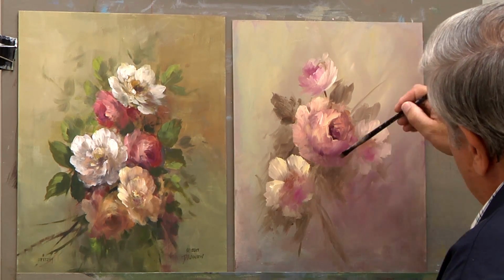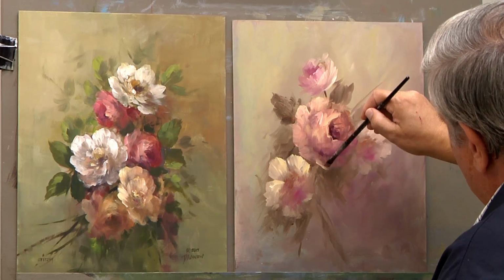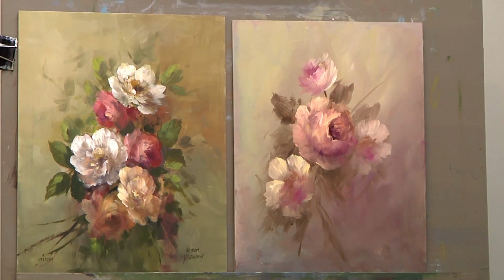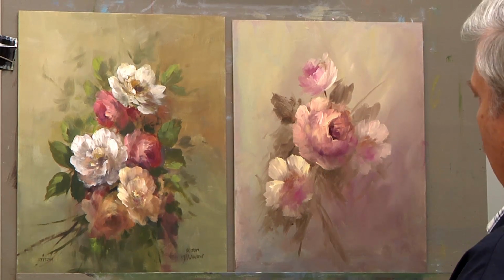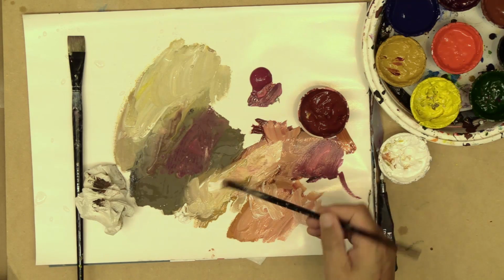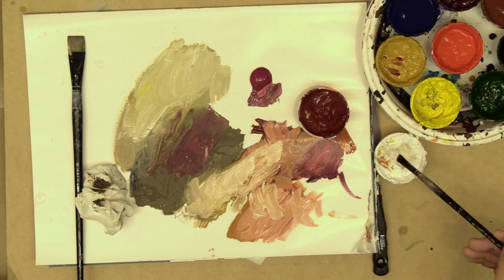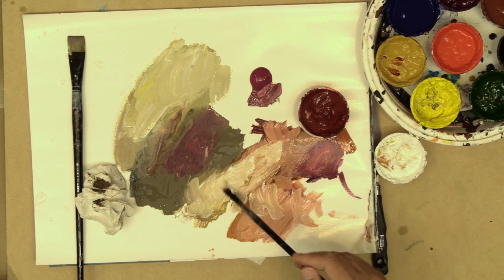Do I need to define the edge of this particular rose here, maybe just a touch here, because it's coming out? So do I need a little bit more work on that one there? A lot of times I'll come in here, go to white and go right into my warmer yellow with some more white here. Lighten this up.